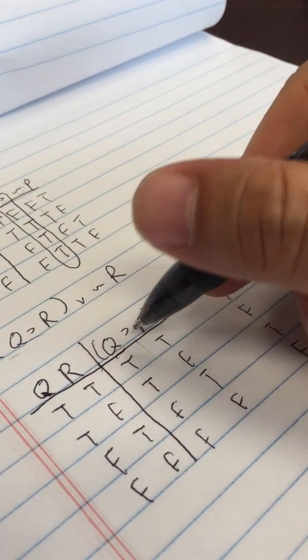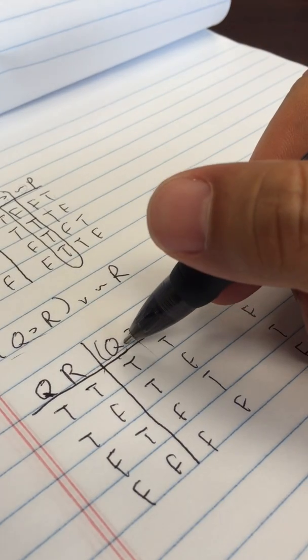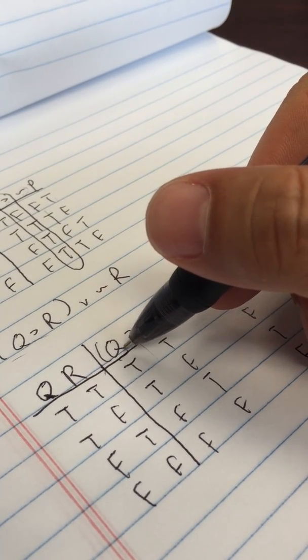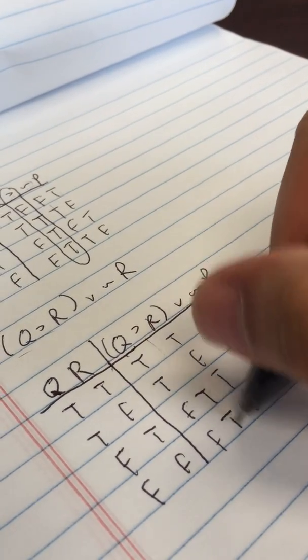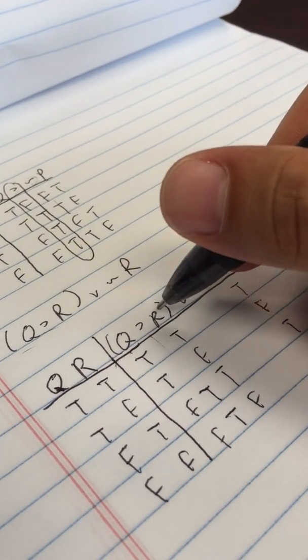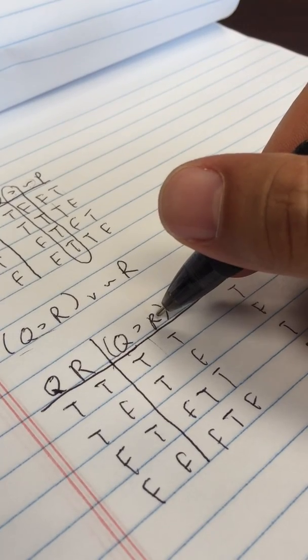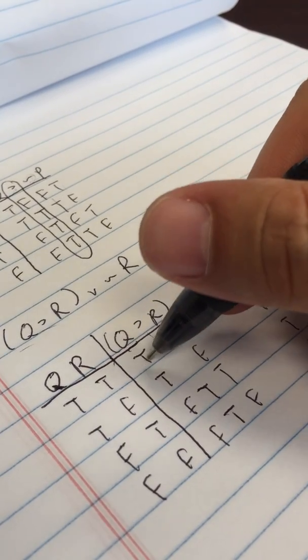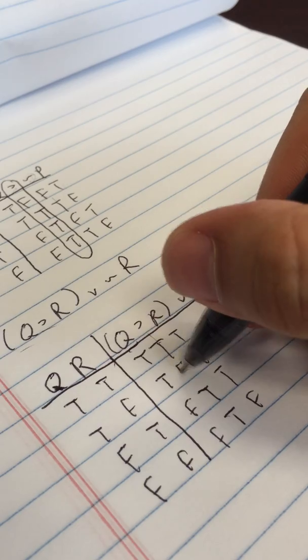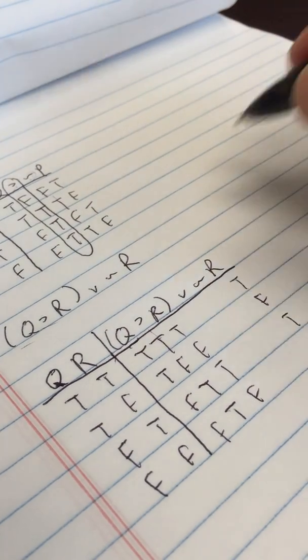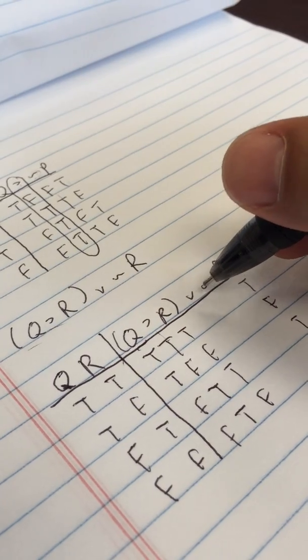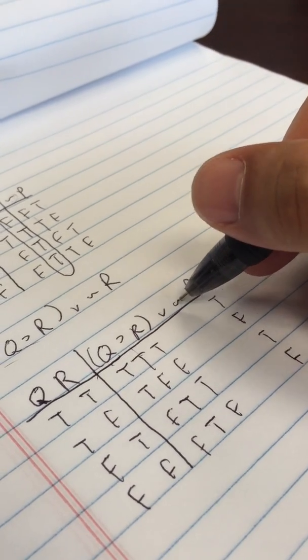But remember the rules for a conditional. If you see that the antecedent is false, then the conditional is true. So the conditional is true here. And if the antecedent is true, then you need to check and see if the consequent is also true. Here the consequent is just R, so I see true and true, so that's true. And I see true and false, so the conditional is false there.